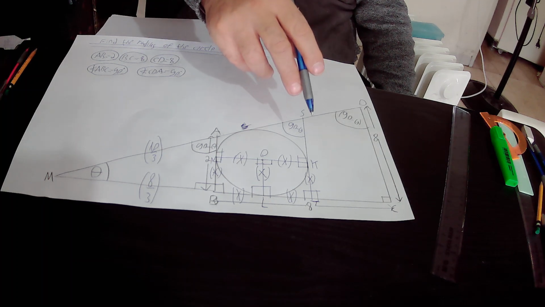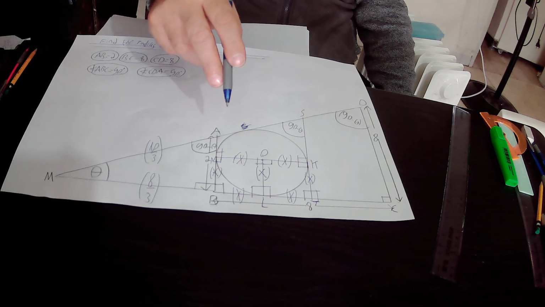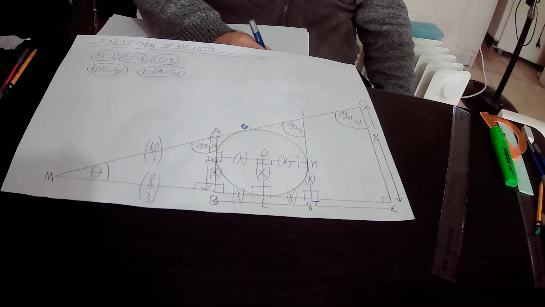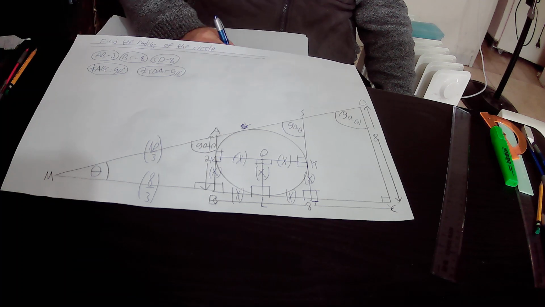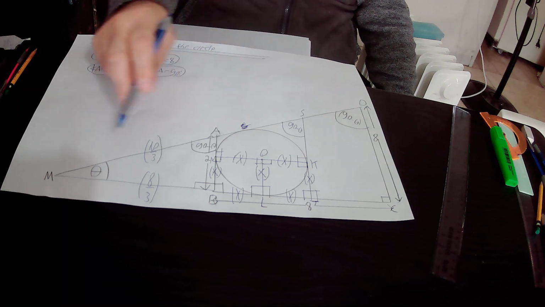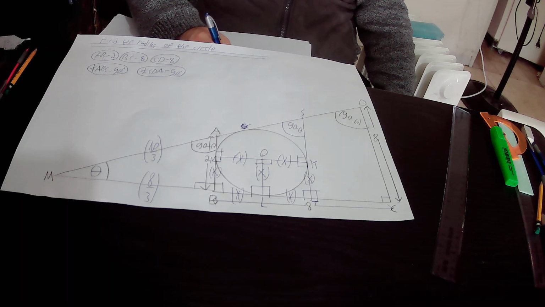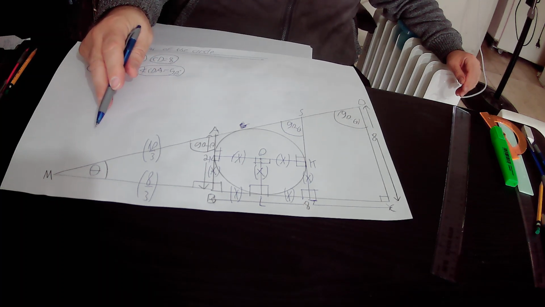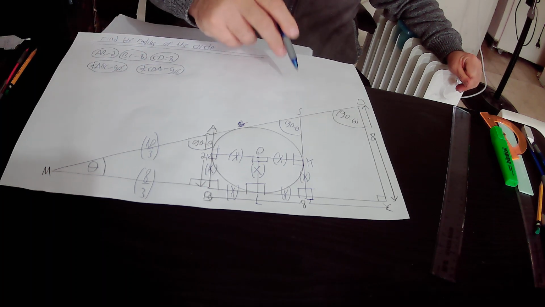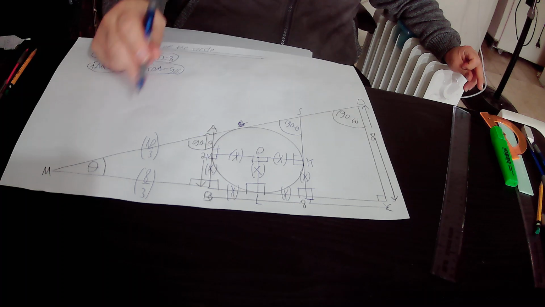Side ST in the big middle triangle STM over side AB in the smallest triangle MBA equals side TM of the middle right triangle STM over side BM of the smallest triangle MBA, and it is also equal to side SM of the middle right triangle STM over side AM of the smallest right triangle MBA.